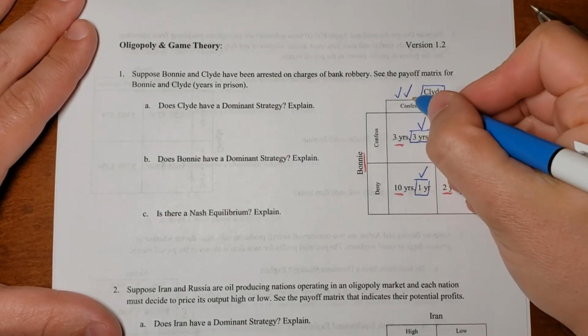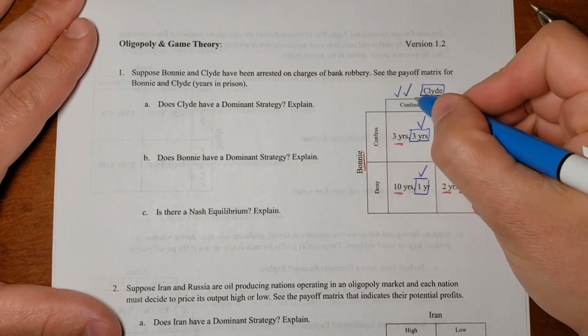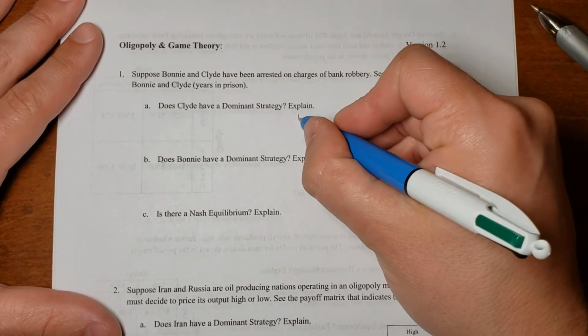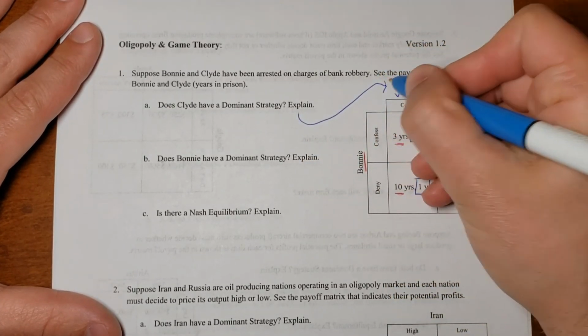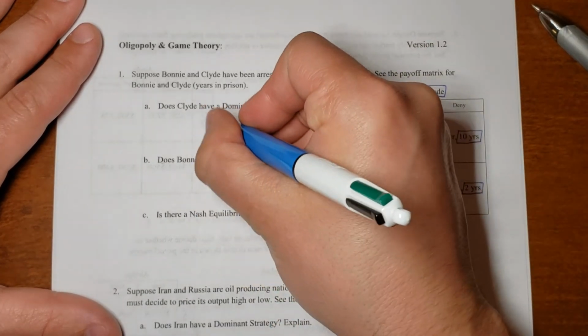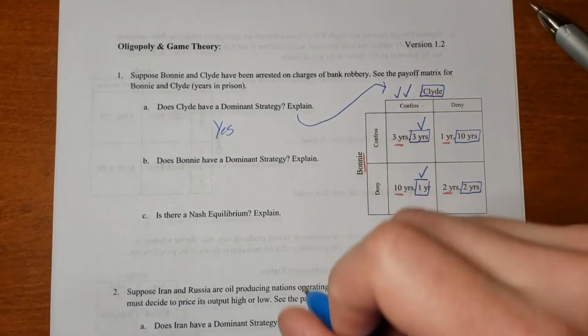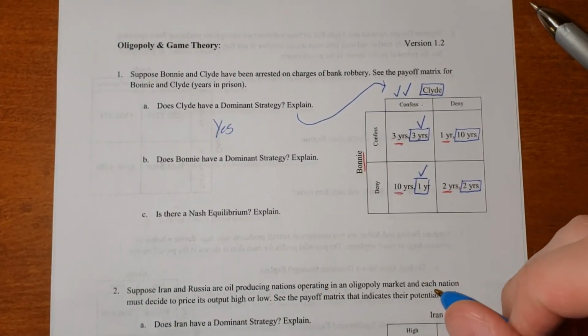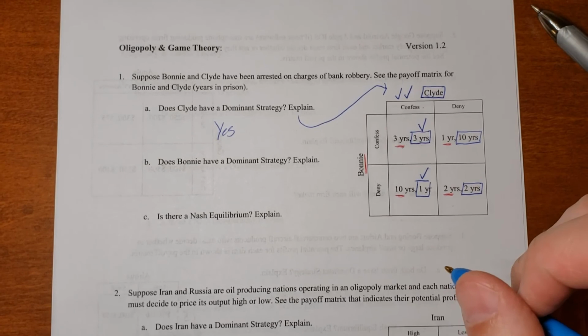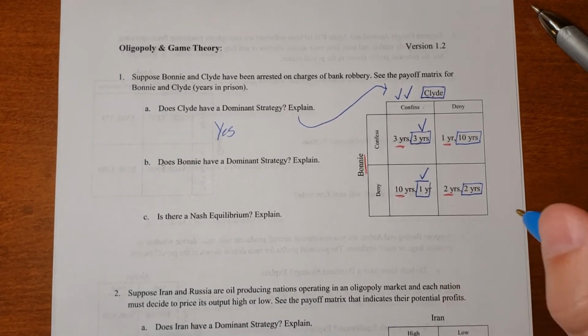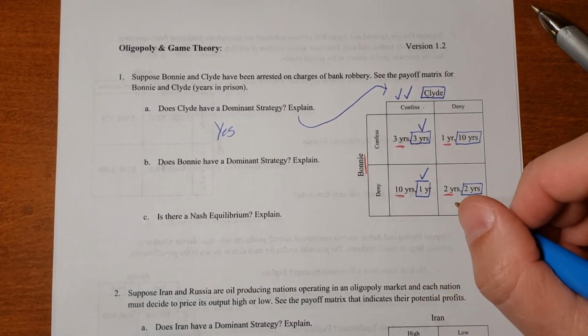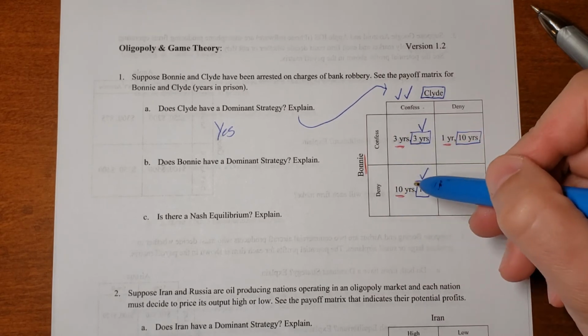And now this is what we actually call a dominant strategy, right? So what is a dominant strategy? I'm going to just write the word yes here because we haven't dealt with Bonnie yet. But a dominant strategy is defined as where one player is better off regardless of what the other person does.